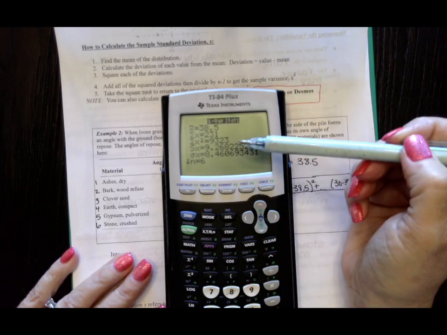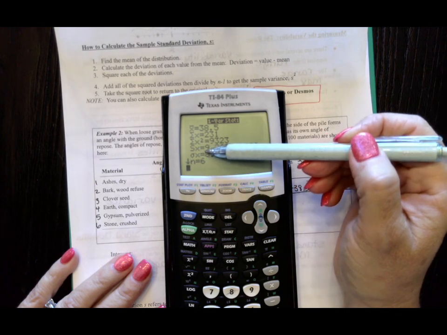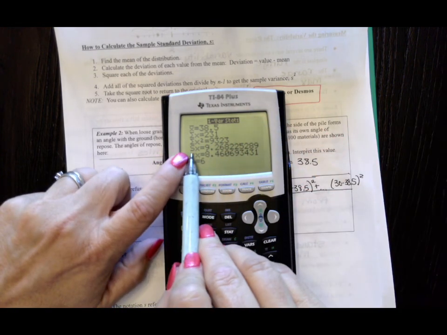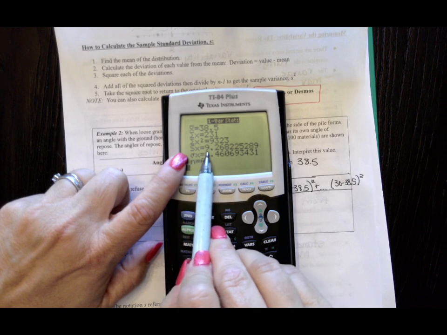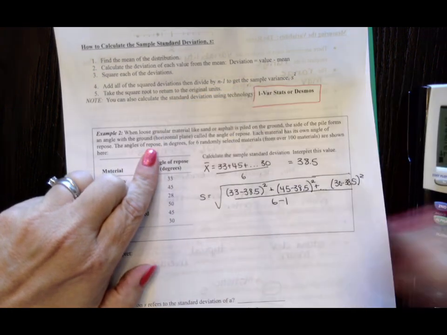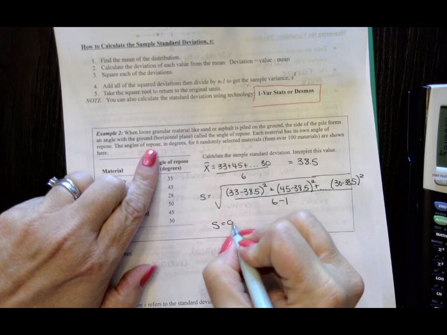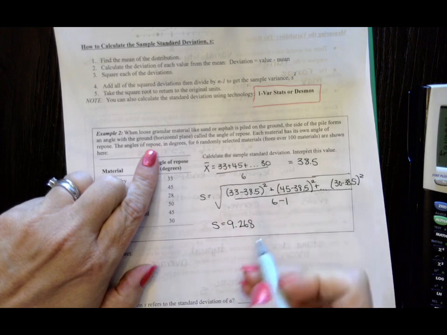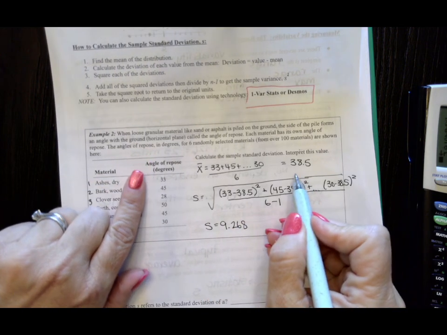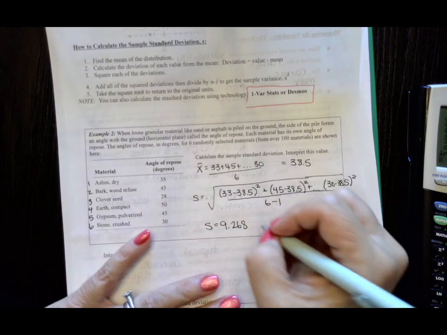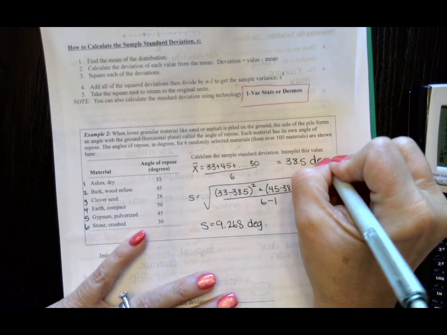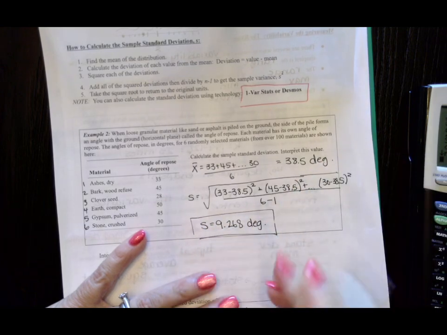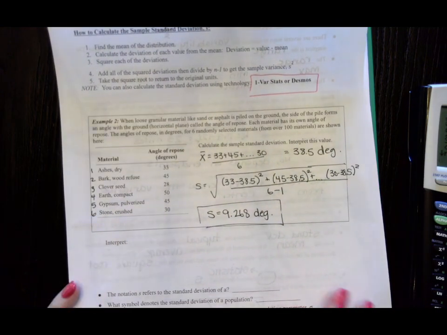All right, it gives me this value, S sub x. Now, this value here, S sub x, is our standard deviation of this sample, and it says it's 9.268. So my standard deviation here is 9.268. Now, I have to have a unit. In fact, up here I have to have a unit as well, and this is going to be degrees. Same thing here. This should be degrees. So my standard deviation is 9.268.